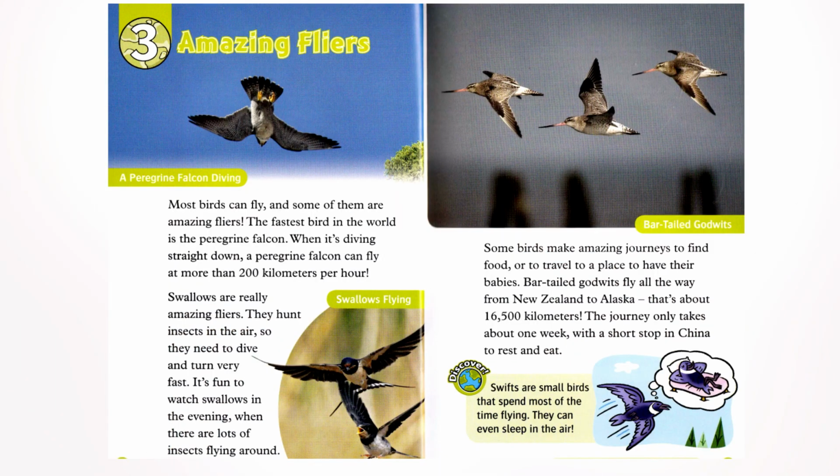Chapter 3. Amazing Flyers. Most birds can fly, and some of them are amazing flyers. The fastest bird in the world is the peregrine falcon. When it's diving straight down, a peregrine falcon can fly at more than 200 kilometers per hour.